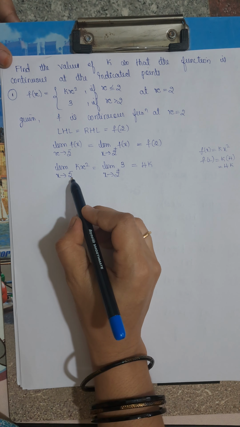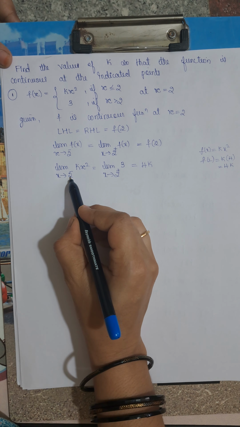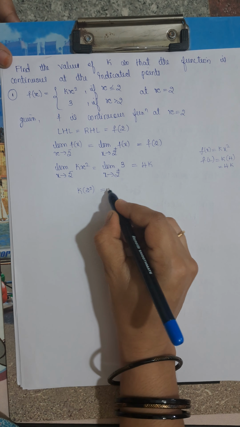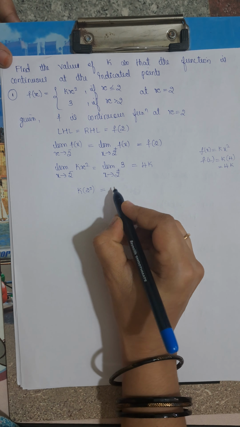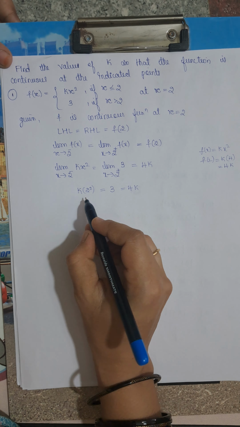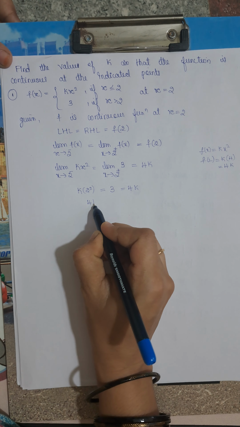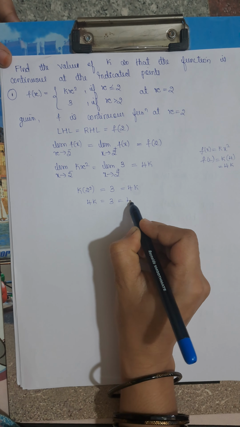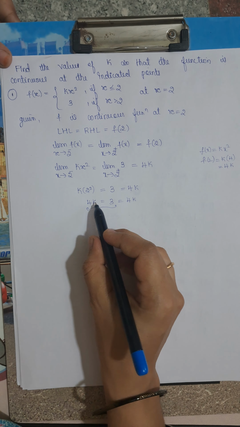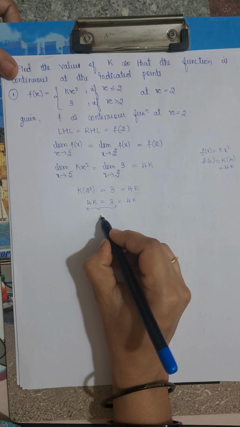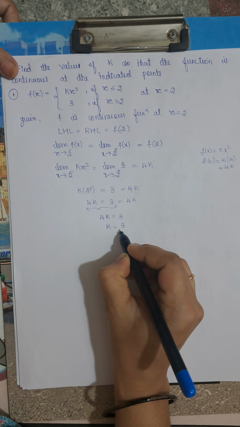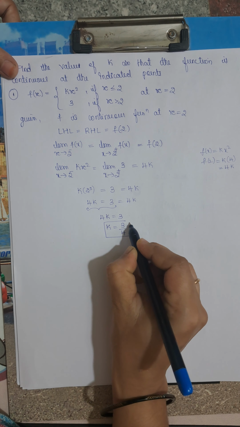So now we know how to find the limit. Wherever x is there, I just have to substitute 2. So k into 2 square. We know that the limit of a constant function is the constant itself. So that is equal to 4k. 2 square is 4. 4 into k is 4k. That is equal to 3, which is equal to 4k. So we can consider any of these two because 4k is equal to 4k. So that implies 4k is equal to 3. So we'll get the k value as 3 divided by 4. That is the required k value.